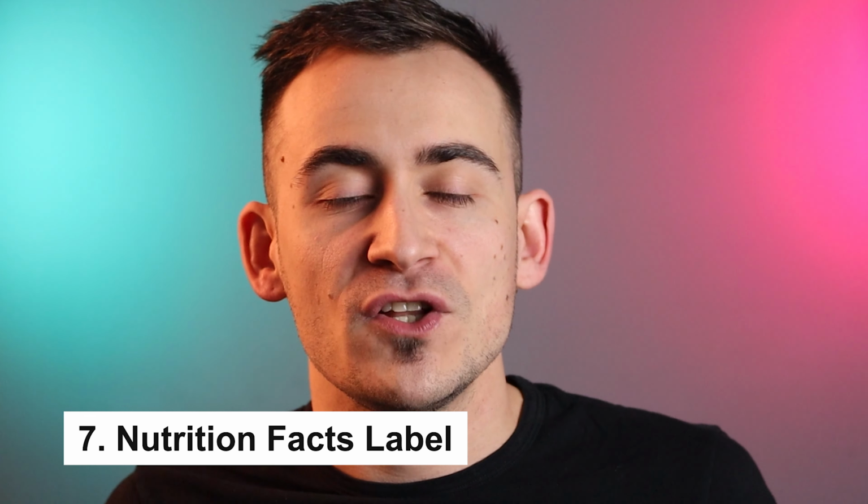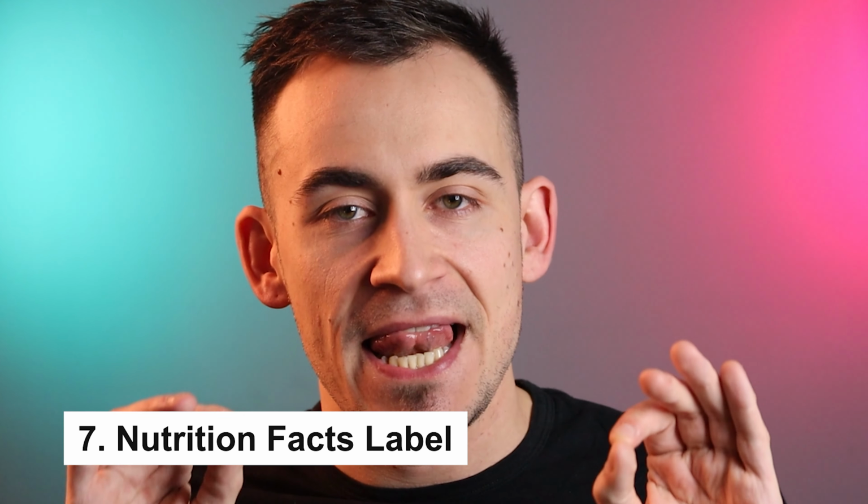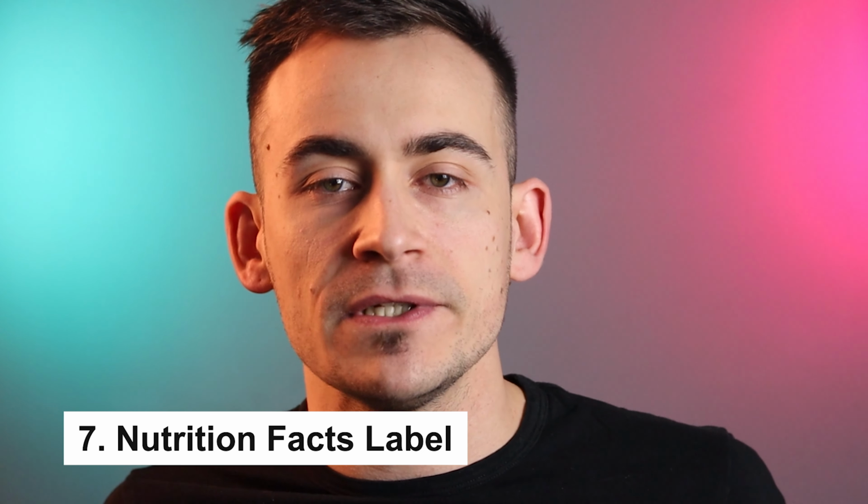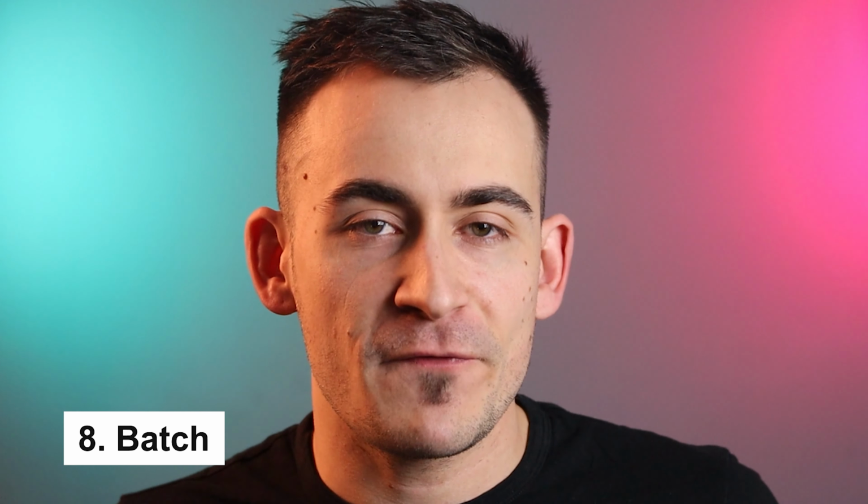Next, we have nutrition facts label. Detailed nutritional information can be inserted on the back label and repeated in synthetic form on the front label. Then let's talk about batch. Another mandatory information for oil labels is the batch. Where should you enter this mandatory information?